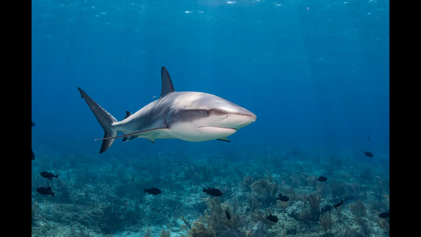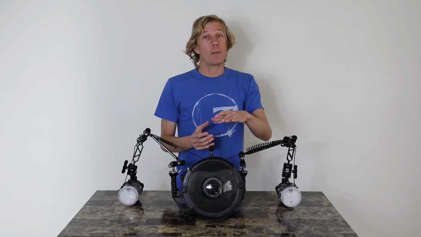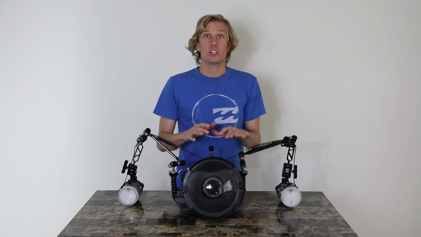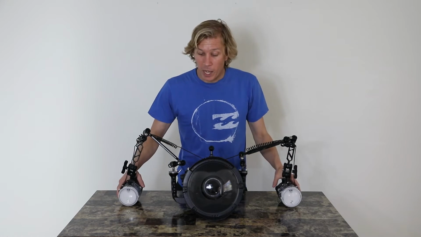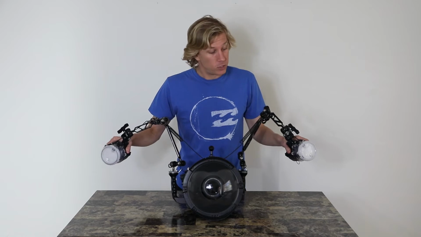Let's say you're shooting sharks in open blue water. Maybe you do want to have the strobes coming lower because you've got nice ambient sunlight on top and the bottom is black in the shadow, so that lower light will light the bottom of the shark. But in general, I like to keep these above and to the side and slightly pointed out.